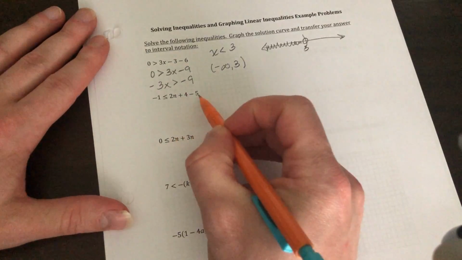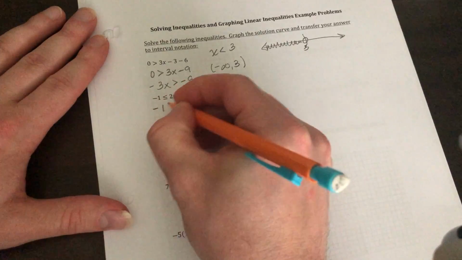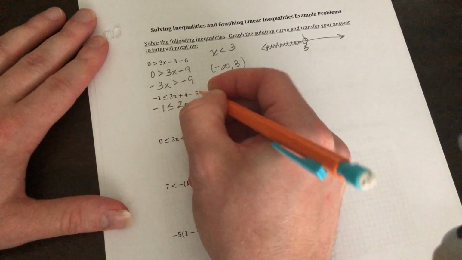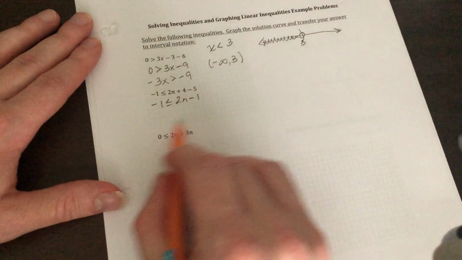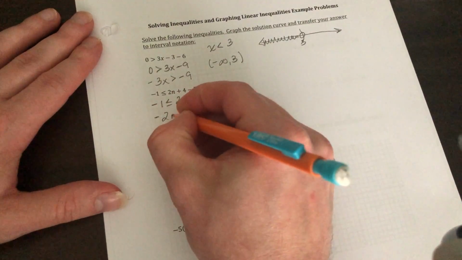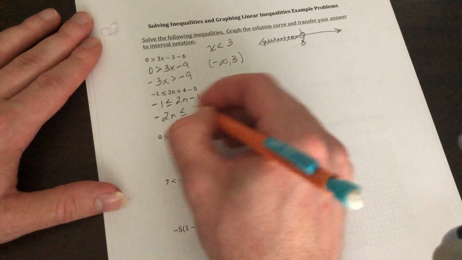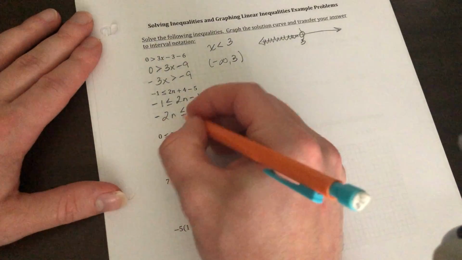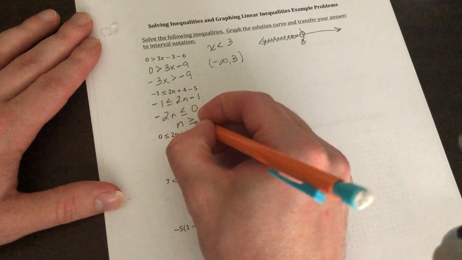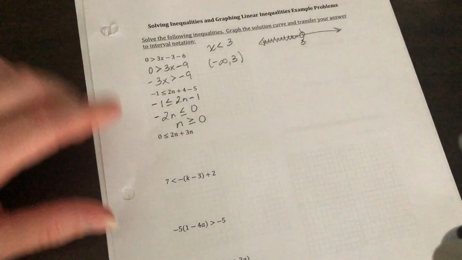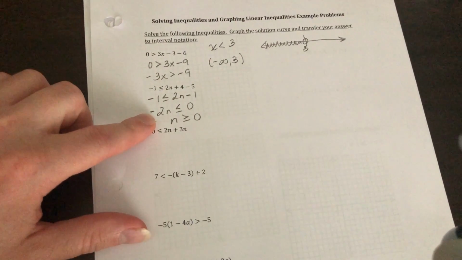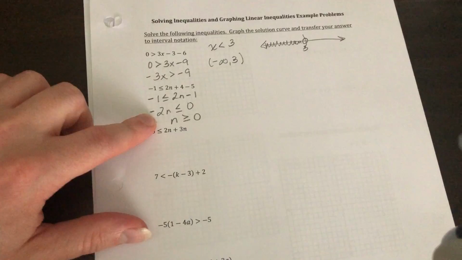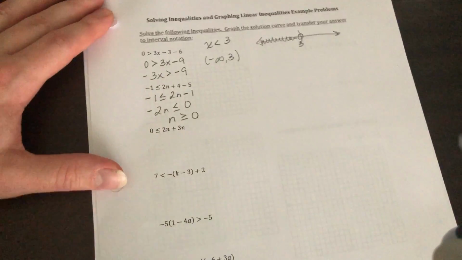Okay, next one, we're going to combine our like terms first. So we get negative 1 is less than 2n, 4 minus 5 is a negative 1. So we're going to move all our variables to the left side, and I'm going to move all my numbers to the other side, so I get a 0. So I get n is greater than or equal to 0, because 0 divided by negative 2 is 0. Okay, anytime I divide by a negative number, I have to flip the gator mouth.